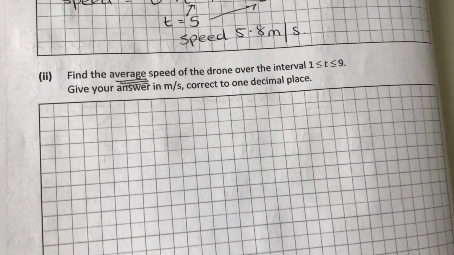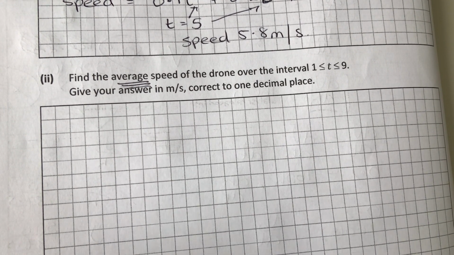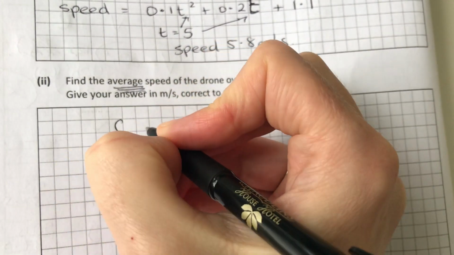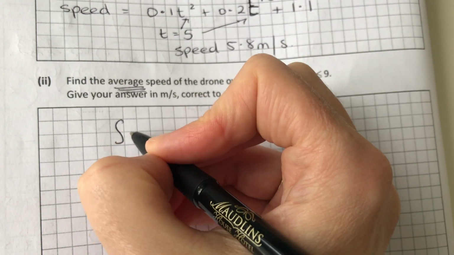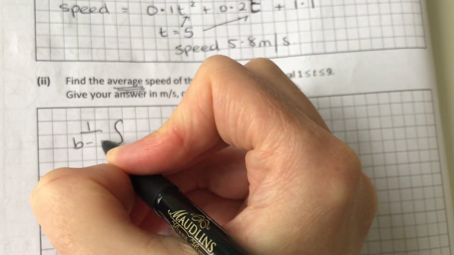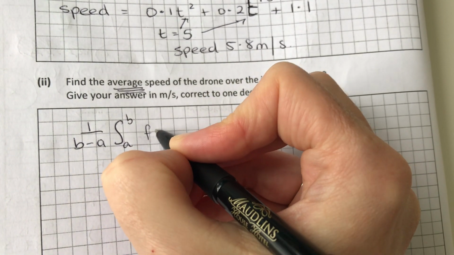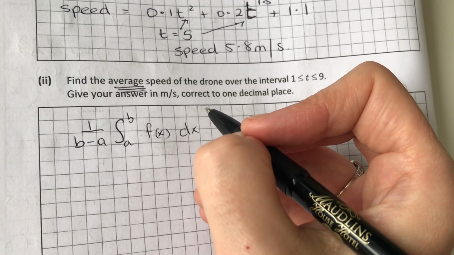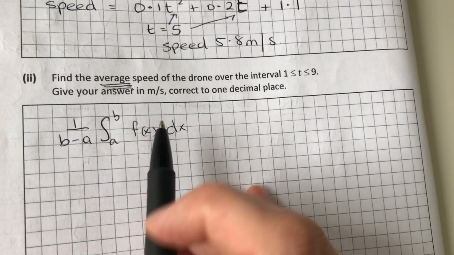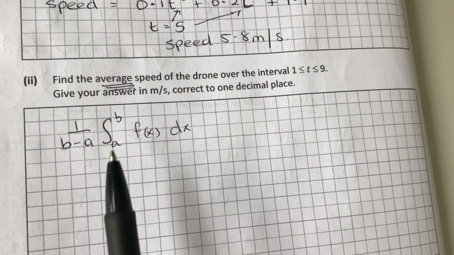Find the average speed of the drone over an interval from 1 to 9. Now, average means, you know, average area, average interval. We're looking for the integration, 1 all over b minus a, integral from a to b of f(x) dx. I mean, you could actually write that in terms of this exact formula if you wanted to.